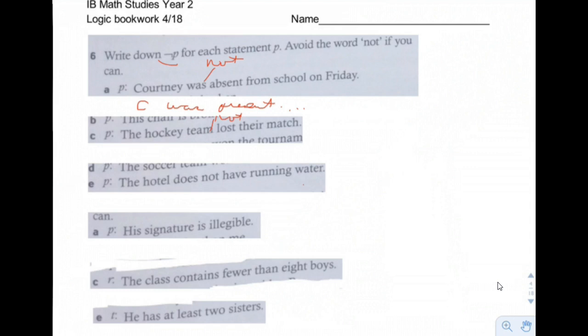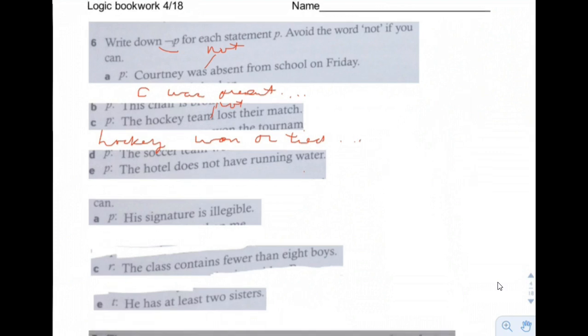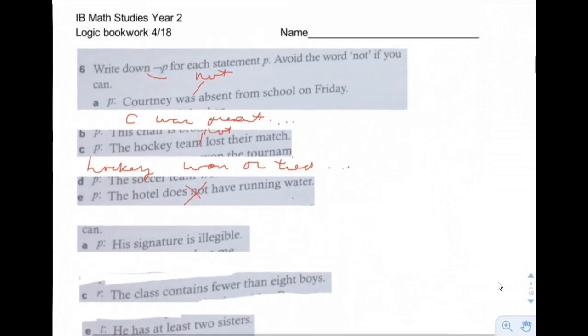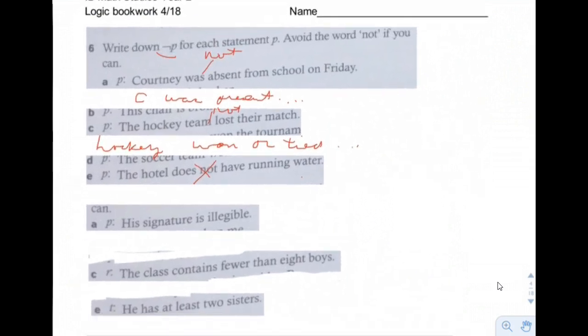But remember, like in hockey, I think you can tie. So you could say hockey team won or tied their match. Okay. The hotel does not have running water. So actually you could just take out the not there. They said not to use not, so if we take out not, that's fine, right? The hotel does have running water. Okay.